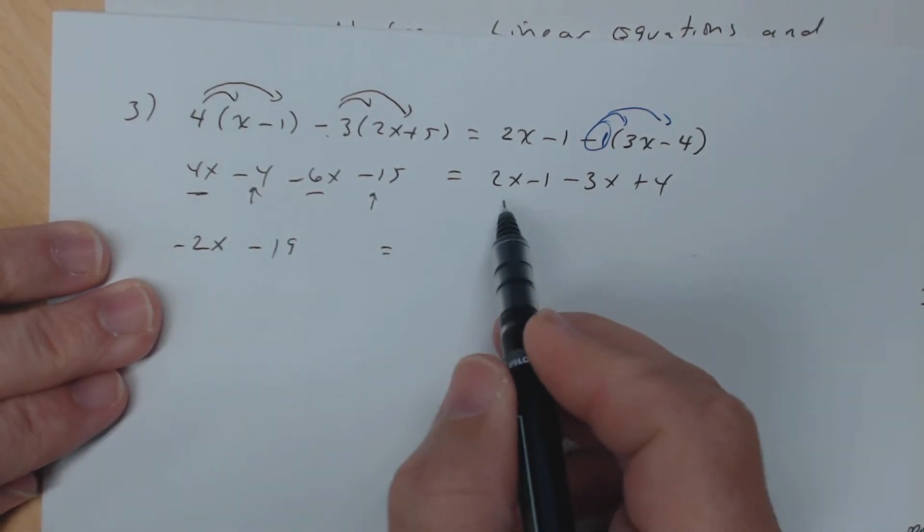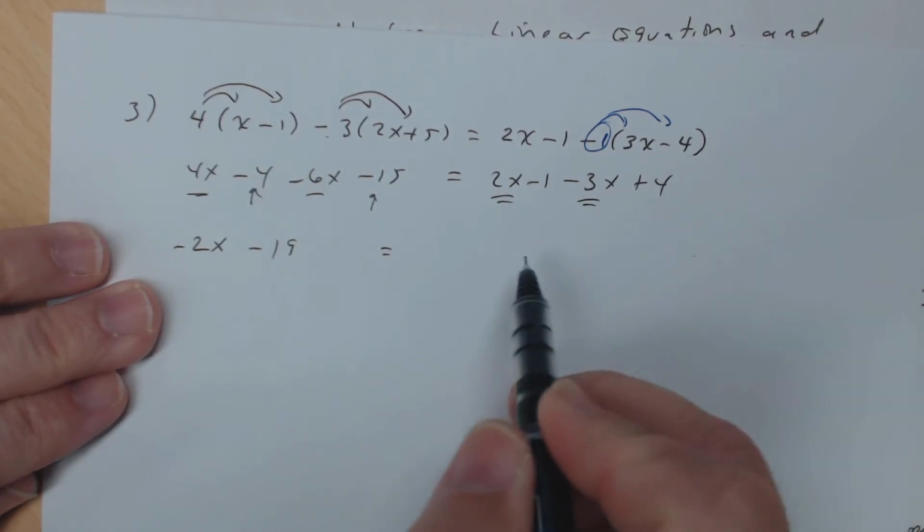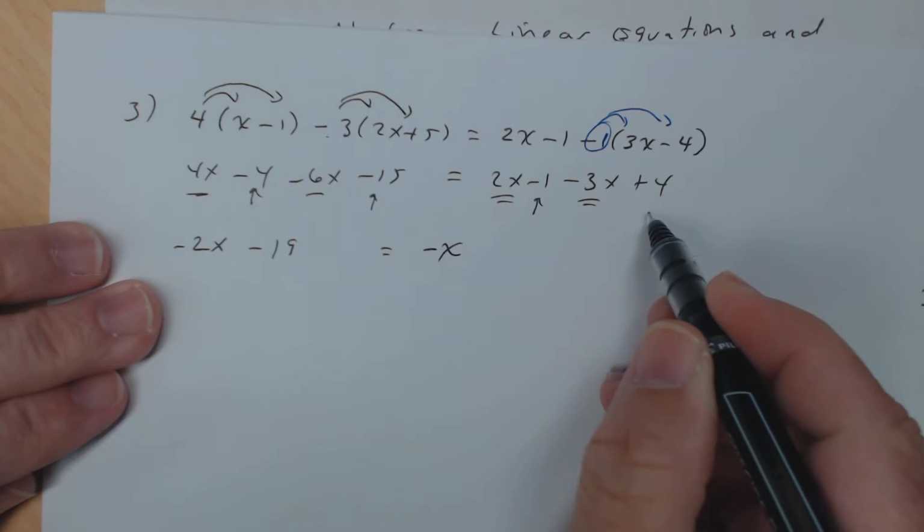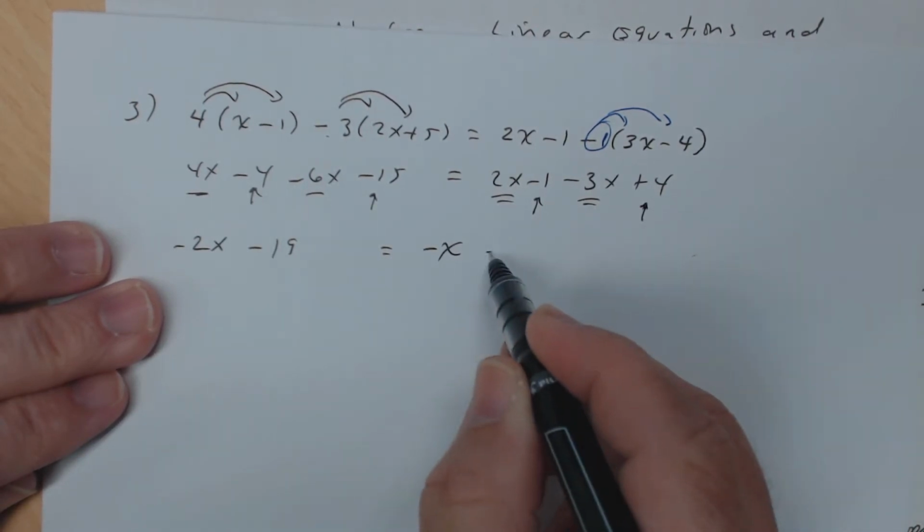Over here, 2x subtract 3x is a negative x, and then a negative 1 and a positive 4 is a positive 3.